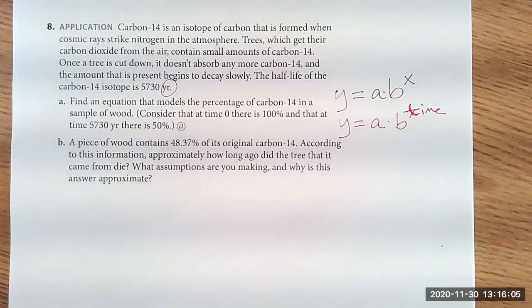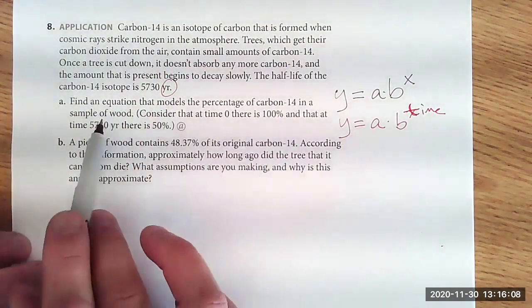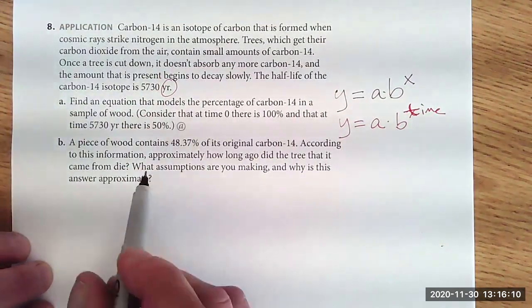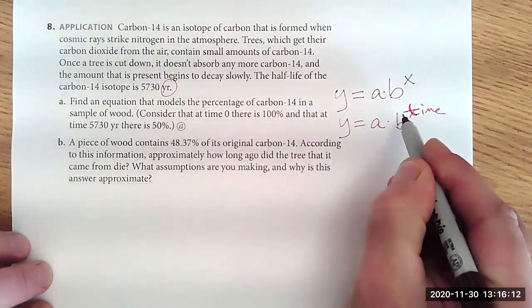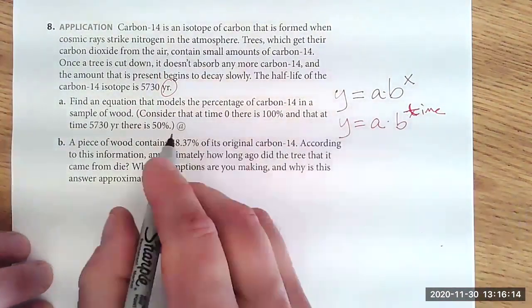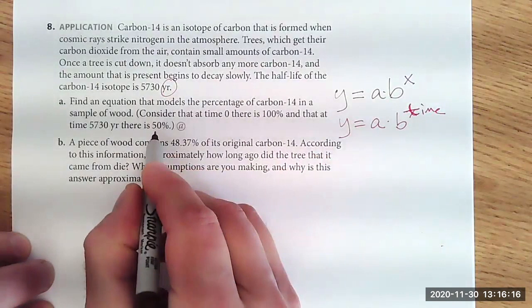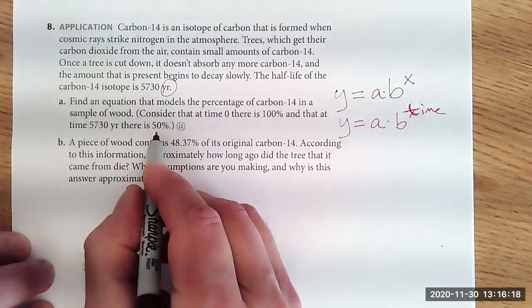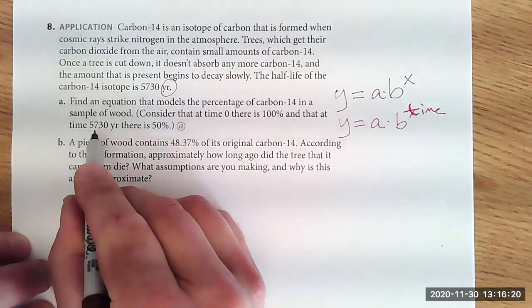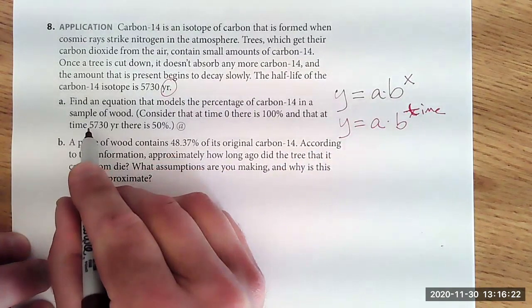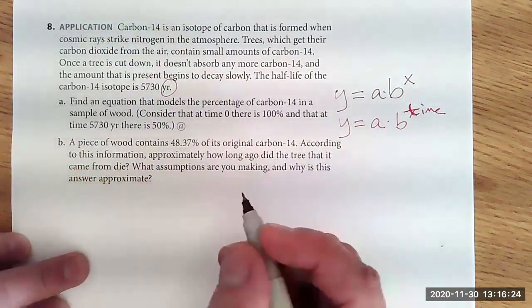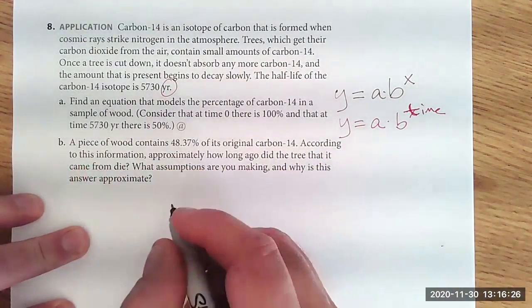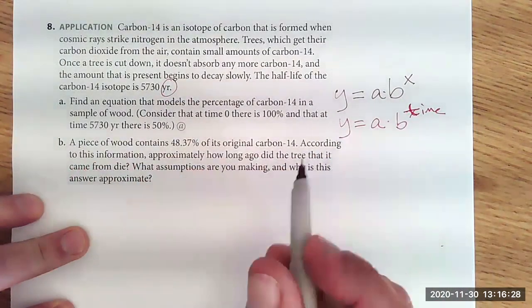So the equation that models this, we need to find out some pieces here. We do know that 50% is left after t time equals 5,730 years. So we can write in the information we do know, and we'll figure out what's missing.